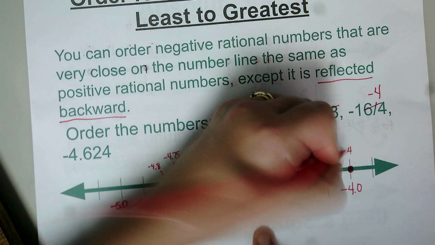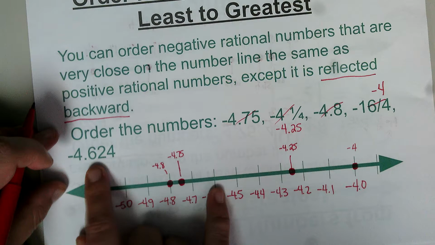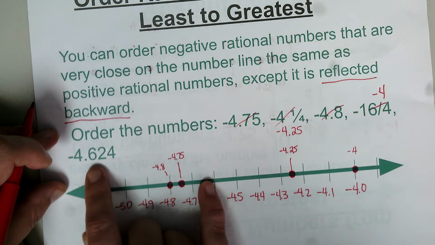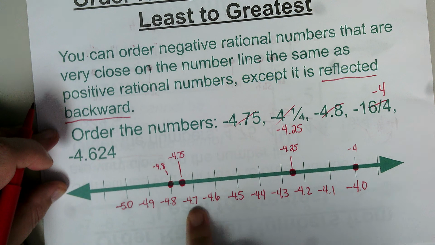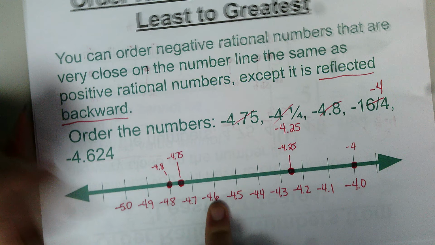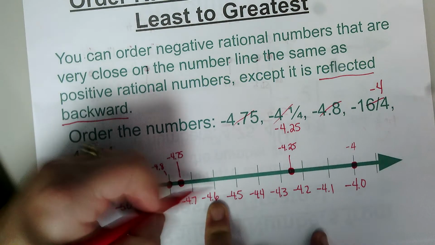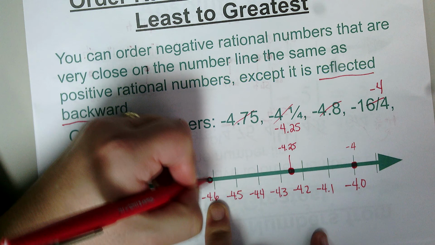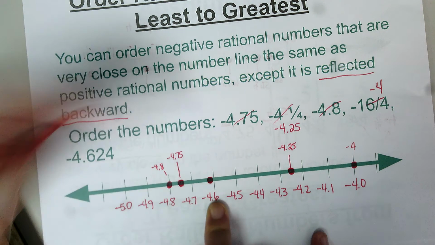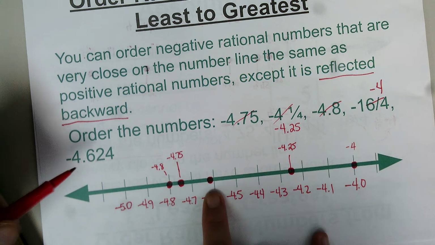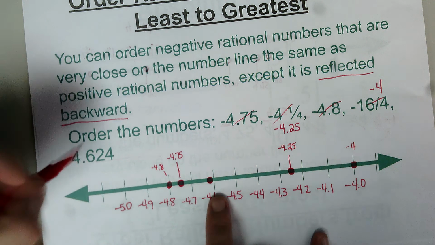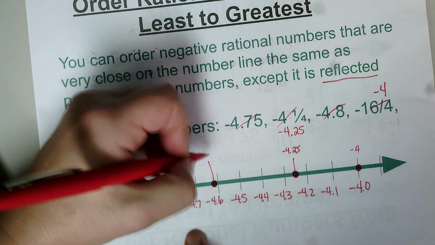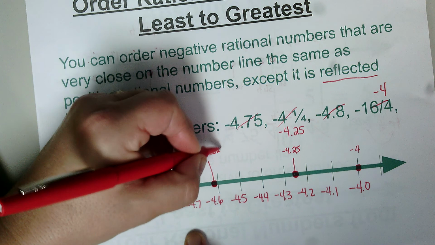And negative 4 and 624 thousandths, remember it's going to be between the negative 4.6 and the negative 4.7. So that is right here, negative 4.6 and 4.7. And the 24 thousandths is going to be closer. If that was 1,000 little marks between the 6 and the 7 here, you're going to be closer to the negative 4.6 than you are to the negative 4.7. 624 is closer to there than it is to the 0.700. So we are going to label that negative 4 and 624 thousandths.